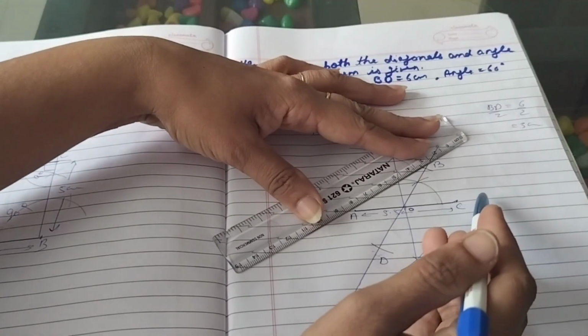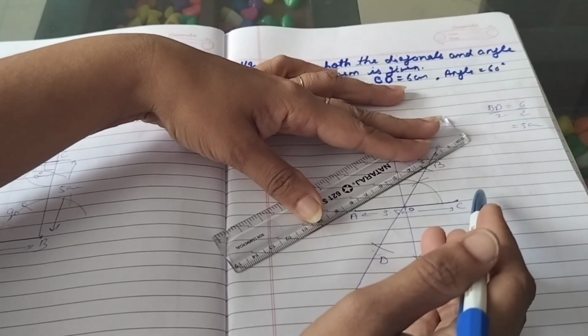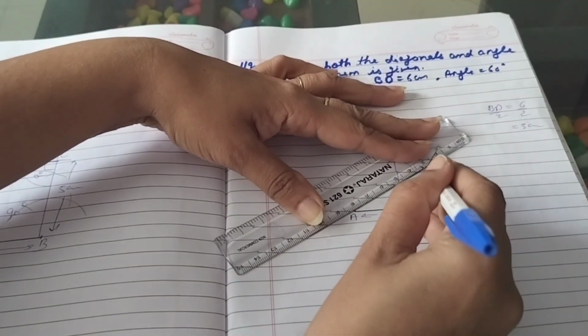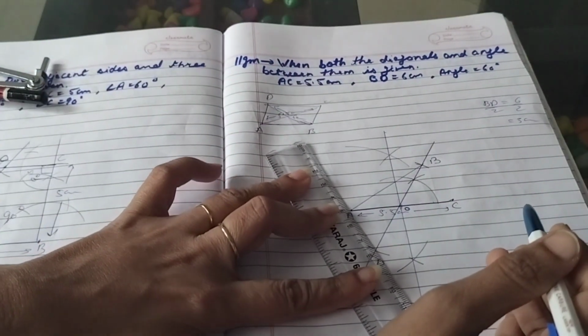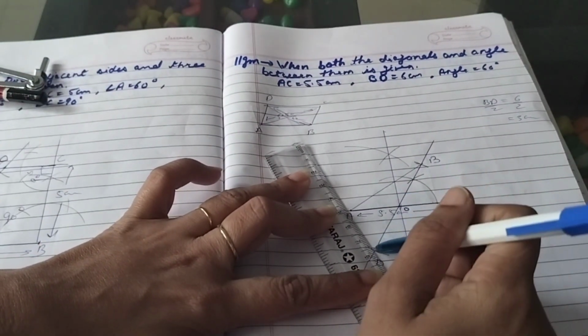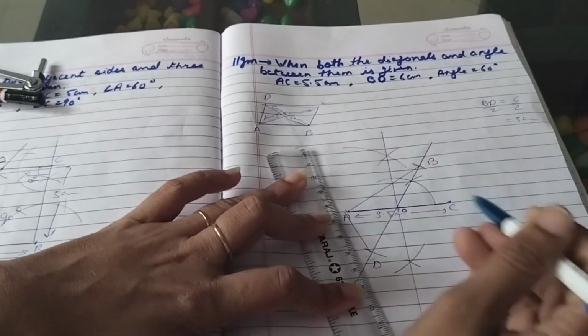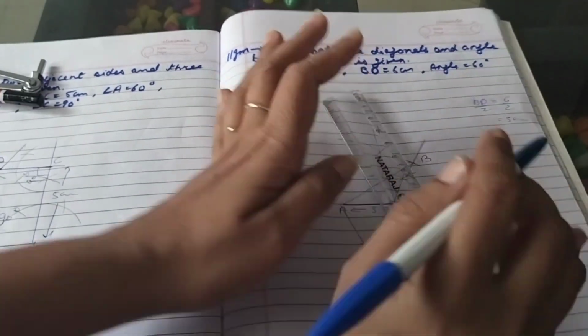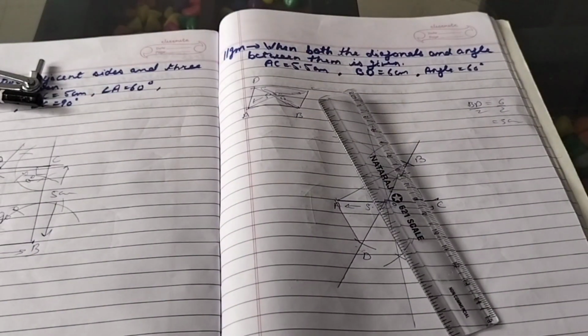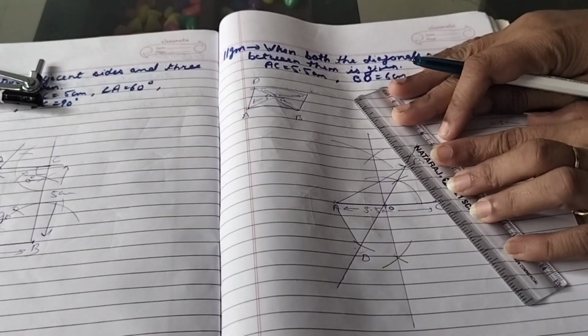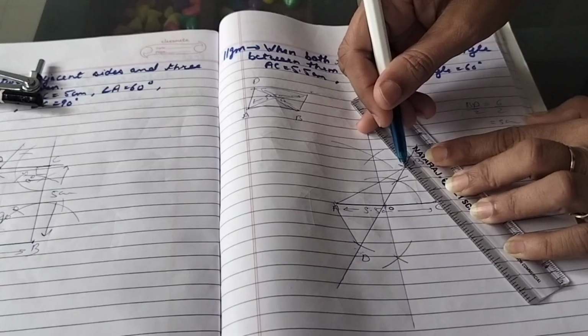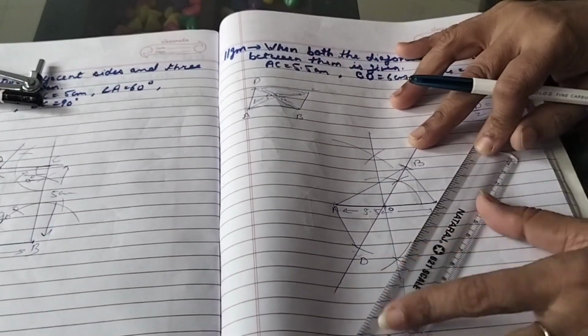Now what we will be doing is joining all the 4 vertices. AB we have joined, this is your A to D, this is your B to C. We will be joining all the 4 vertices like this, B to C and C to D.